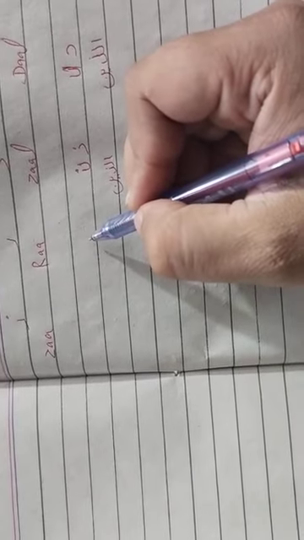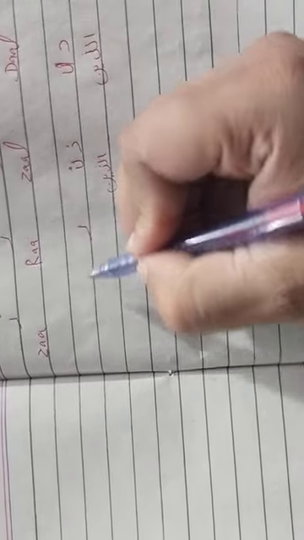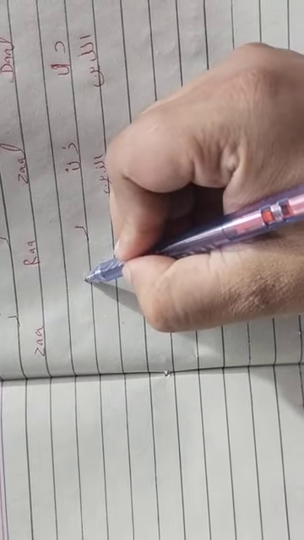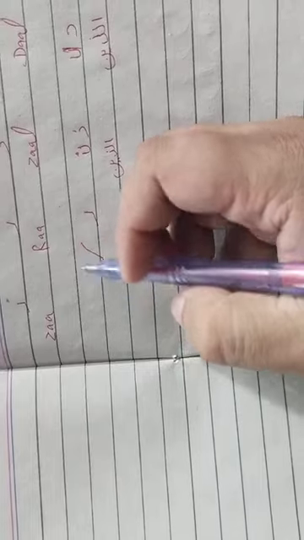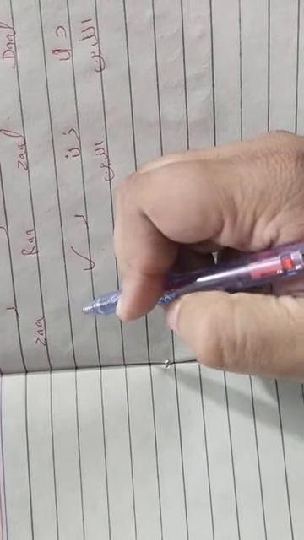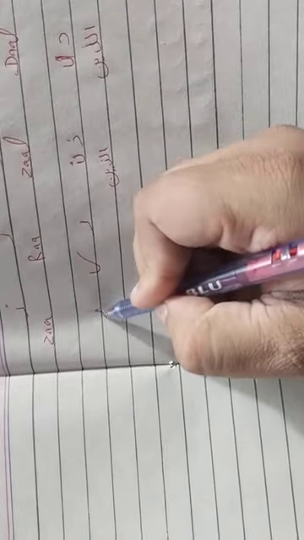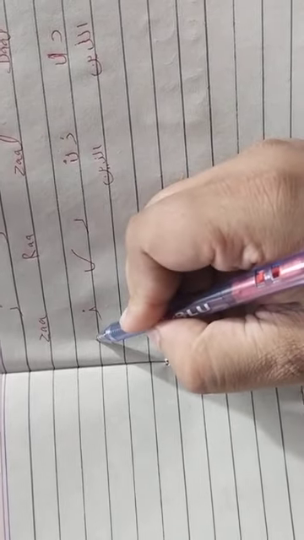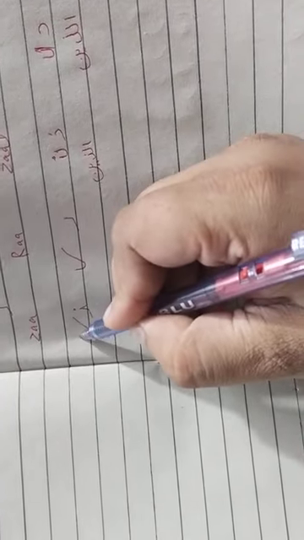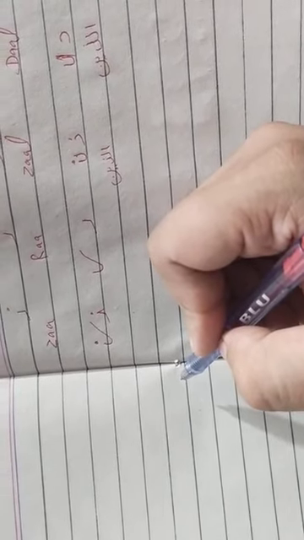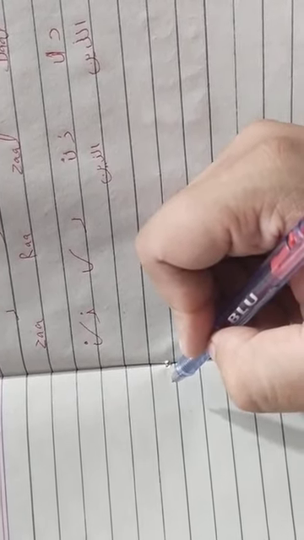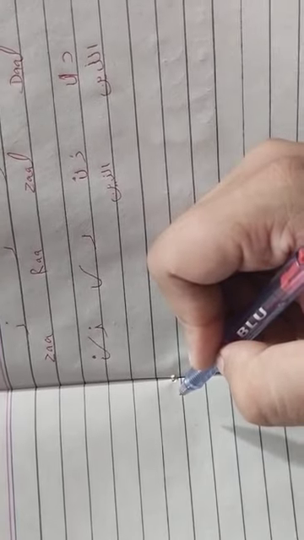Ra has two shapes also. Sometimes this shape comes and sometimes this shape comes of Ra. And Za has two shapes also. Sometimes this shape comes and sometimes this shape comes of Za. Okay, so these are the shapes of Daal, Zal, Ra, and Za.